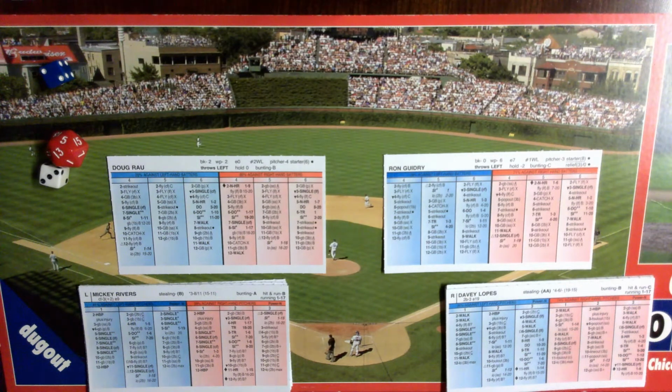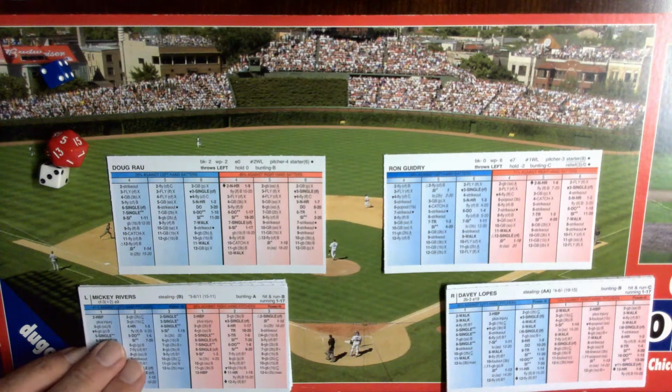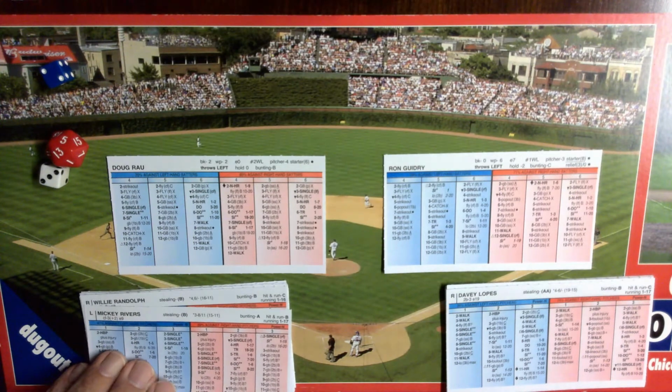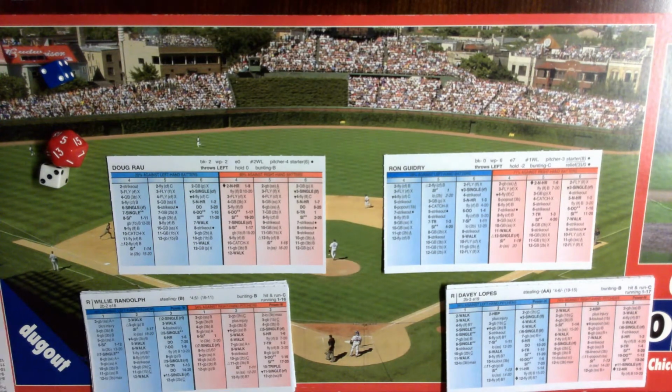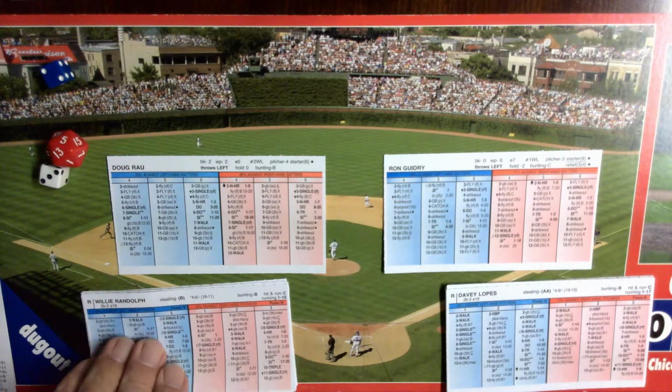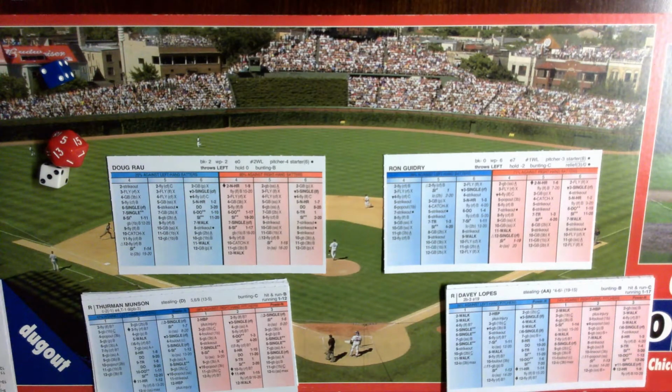Lineups for today's game. Yankees are using a very similar lineup to what they've used over the previous 3 games. Mickey Rivers, left-handed hitter, will be leading off, playing center field. He has a 3 and a 9 defensive rating. The right-hander Willie Randolph, an all-star game representative in 77, will be batting second at second base. He's a 2 and an 18 from a fielding standpoint.